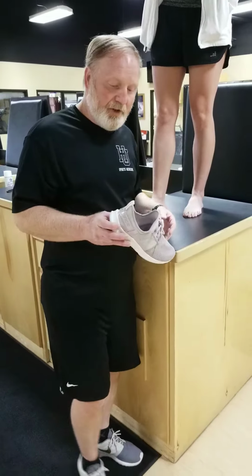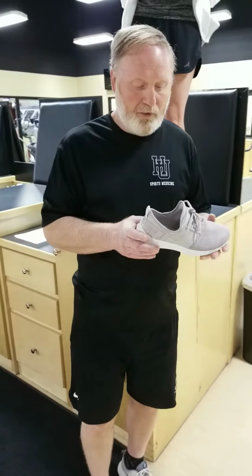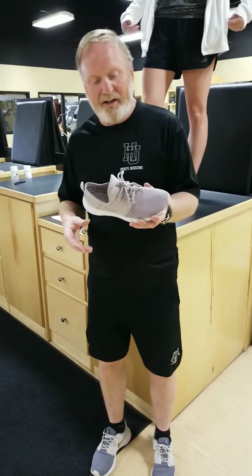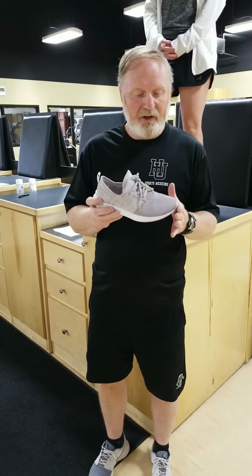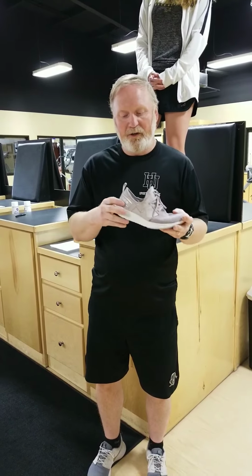So let's talk about footwear real quick. So here's what I do to check a shoe to see if it's a good shoe or not. First of all, I just see where it bends. So that's about where you want it to bend. You want a shoe to bend about right there. If you've got a shoe like a minimalist shoe that you just fold in half, that's not a shoe that's going to give you much support. So you want to see where it does bend, and that's about where you want it to bend.